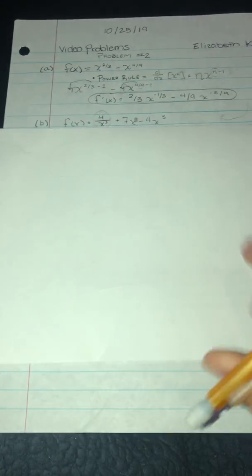And then when you have a fraction that has a variable in the bottom of it, you want to rewrite that, for this case as 4x to the negative 3, putting the variable up next to it, and you always want the exponent like that.